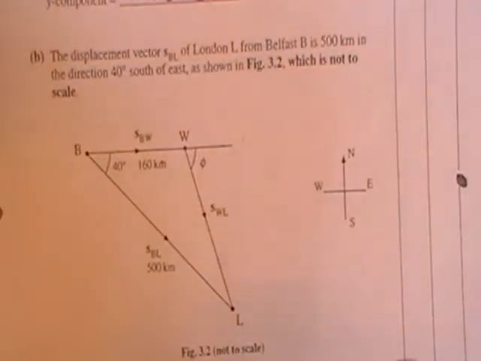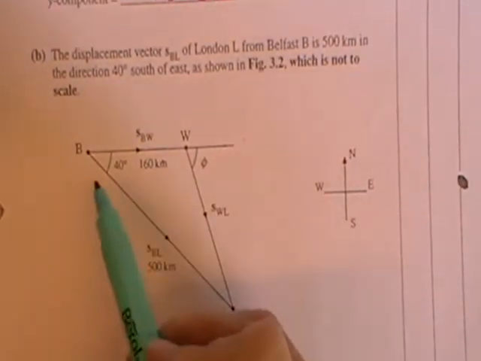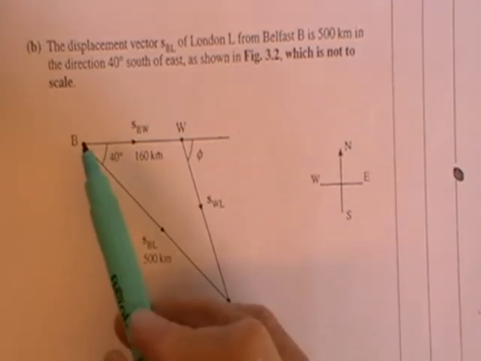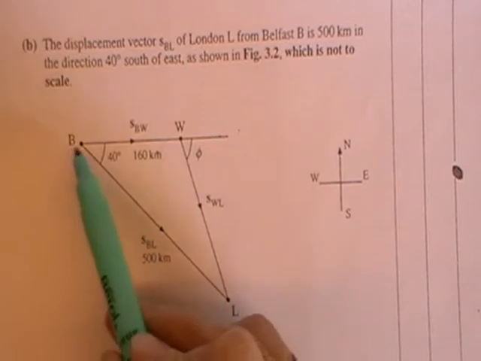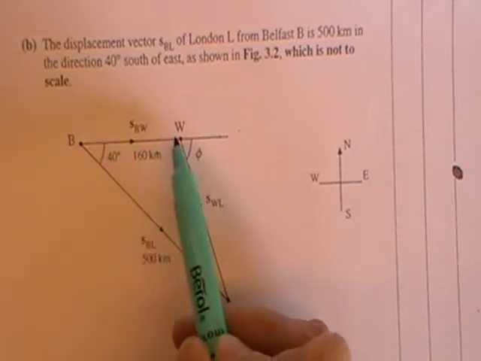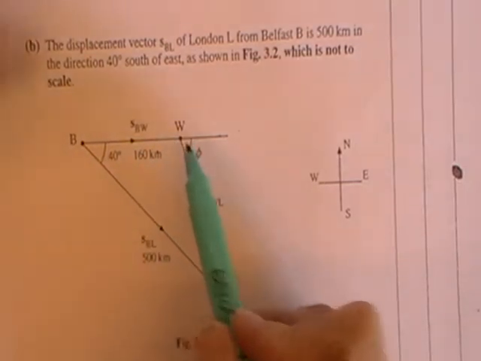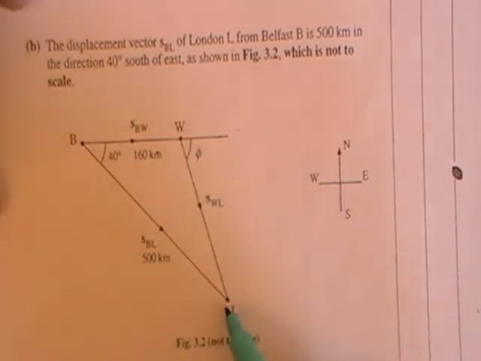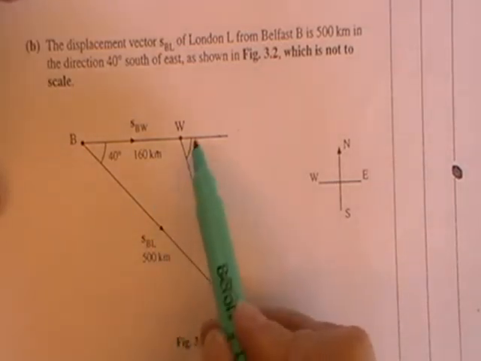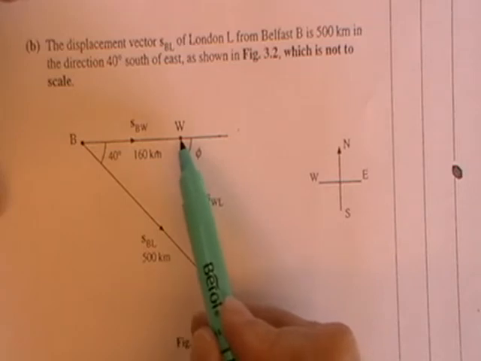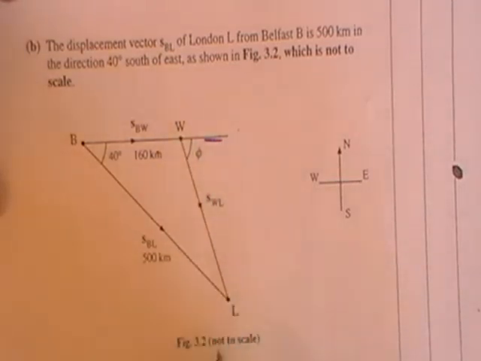The next part of the question then says, an aircraft flying from Belfast to London actually takes a two-leg flight path. It flies first of all east, and it's represented by this vector SBW, and then it flies at an angle towards London. And the second leg is represented by the displacement vector SWL of magnitude SWL in the direction 5 degrees south of east. So there's east, so that's south of east.